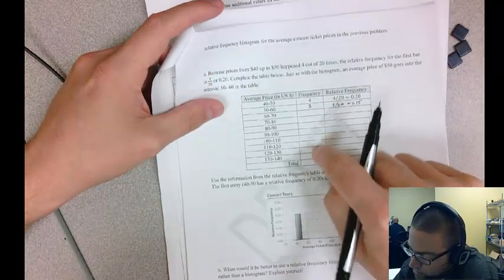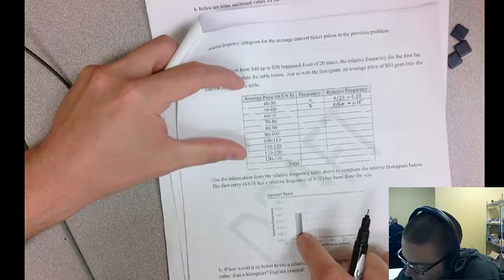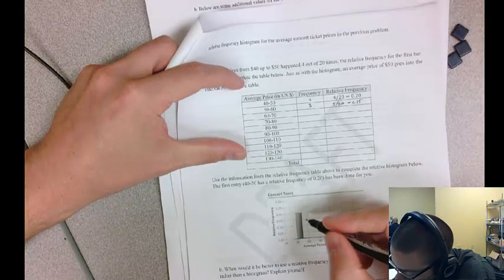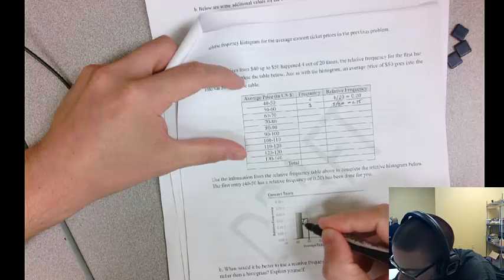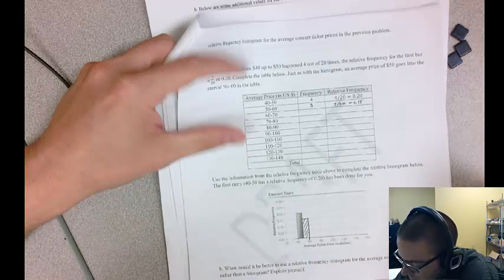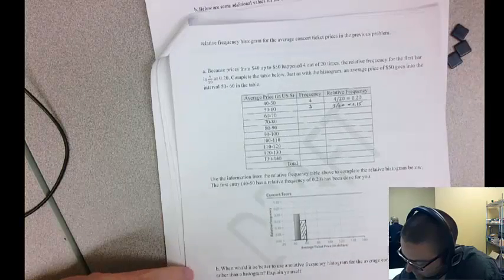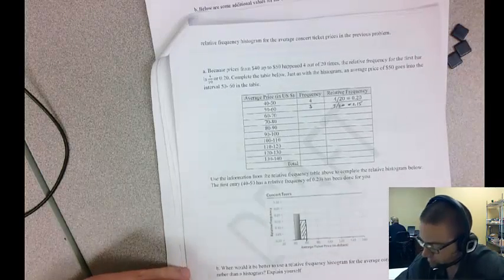And for each one, you'll fill that out. And then you'll graph your own. So I'll graph the 50 to 60 range was 0.15. So it would look just like that. So you can do the rest of them. So then up next is this box and whisker plot video.